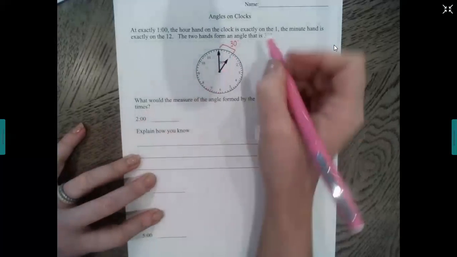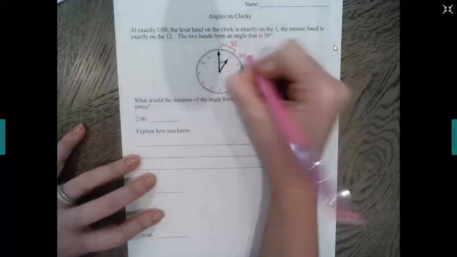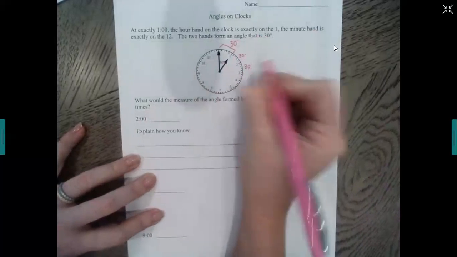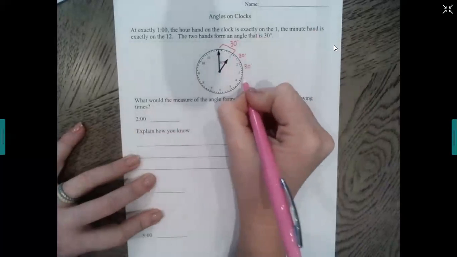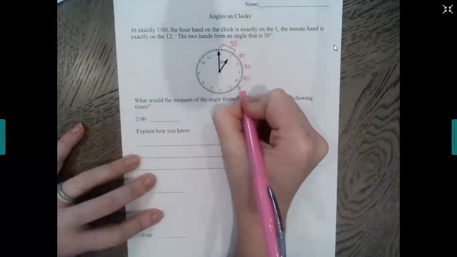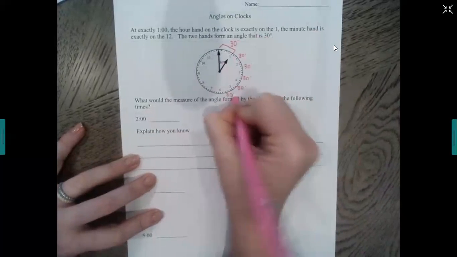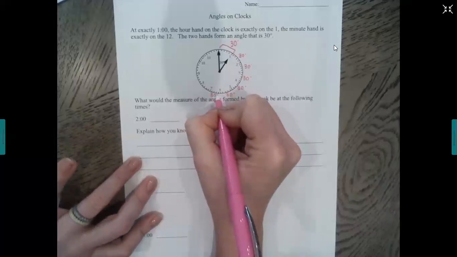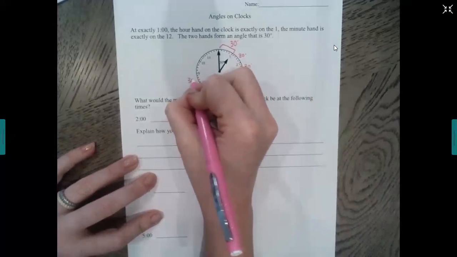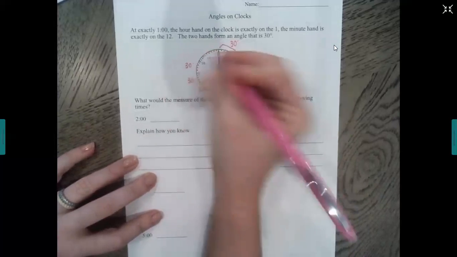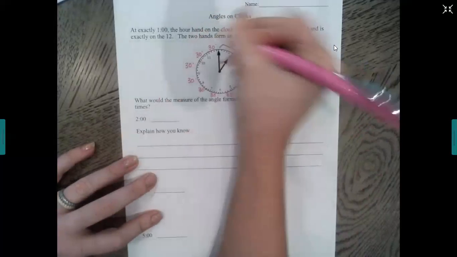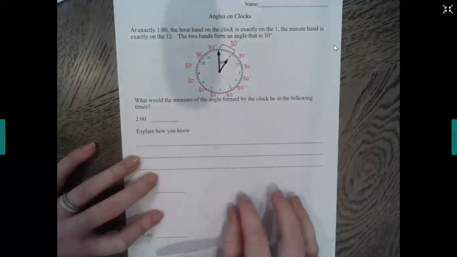So from 1 to 2, this would also be 30 degrees. From 2 to 3, 30 degrees. 3 to 4, 30 degrees. 4 to 5, 5 to 6, 6 to 7, 7 to 8, 8 to 9, 9 to 10, 10 to 11, 11 to 12. Okay?